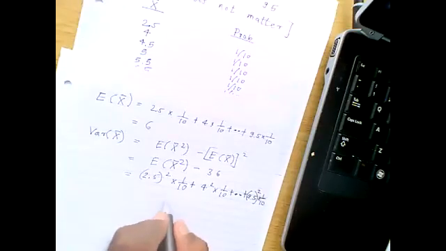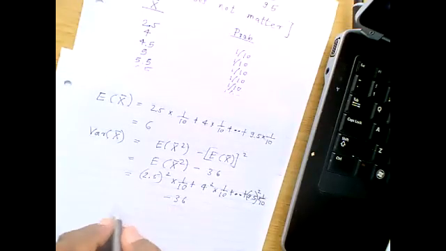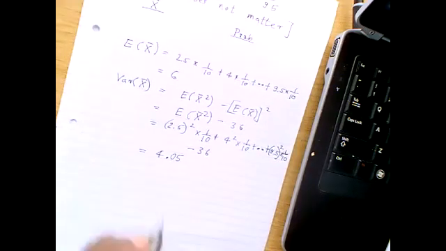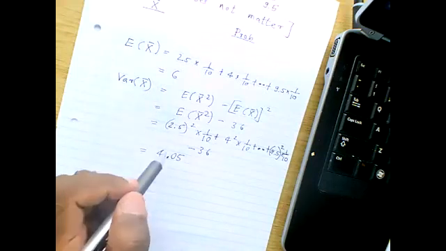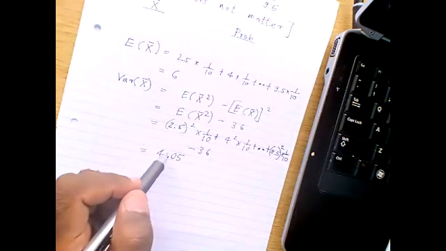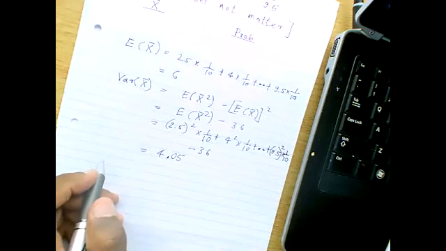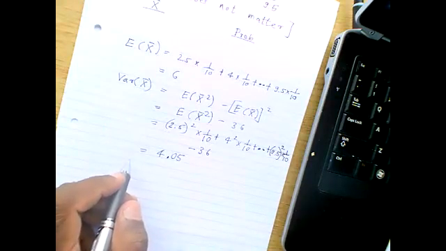Okay, and then you subtract 36. Now if you do the math, you will get this to be 4.05. So the expectation is 6 and the variance is 4.05. Now you should compare this with question 3.